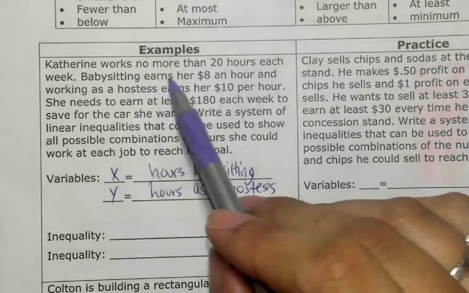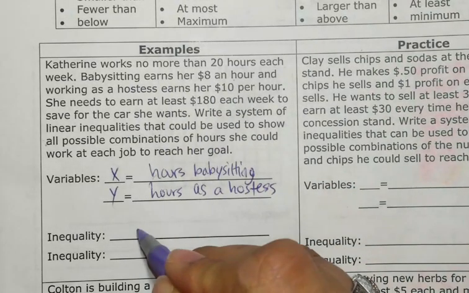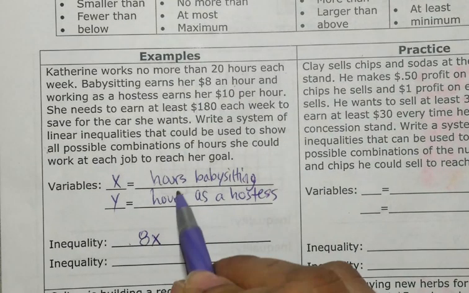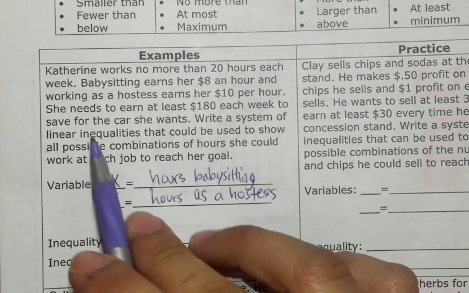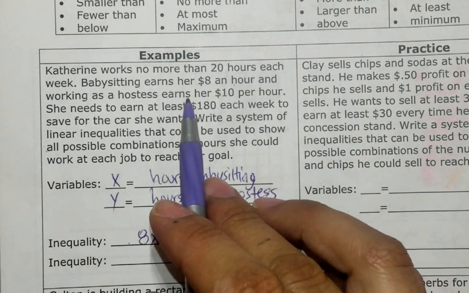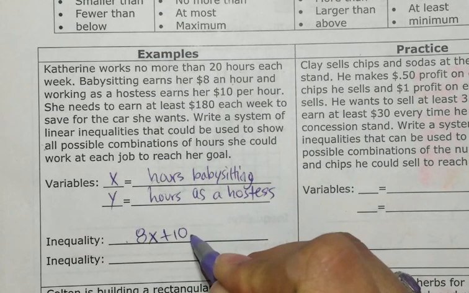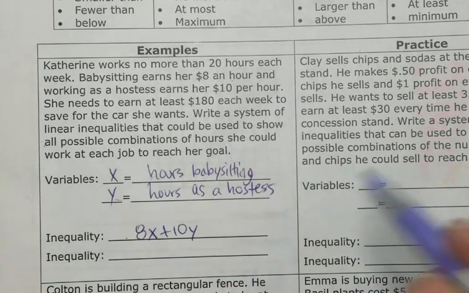So babysitting earns her $8 an hour. So we can already set 8x because it's $8 per hour babysitting. And as a hostess, she earns 10 per hour. So we're going to have 10y, $10 per hour as a hostess.